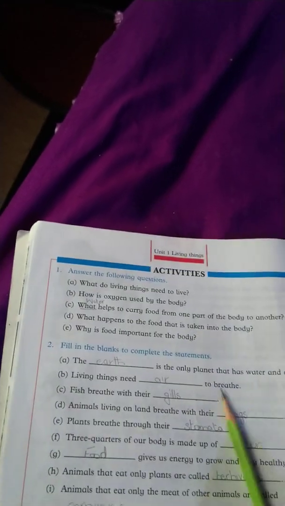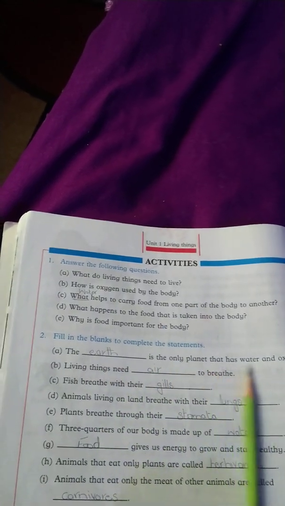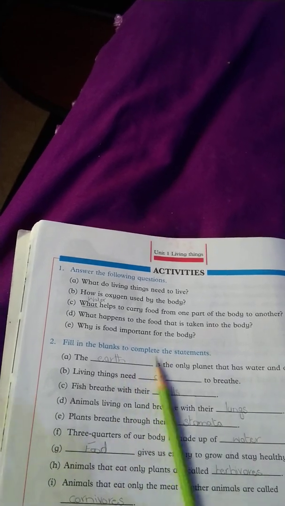Okay. Next, fill in the blanks to complete the statements. Part A, the dash is the only planet that has water and oxygen. So the answer is Earth. There were 9 planets, but now there are only 8 planets left. Pluto is no longer counted. So the planet which has life on it is Earth.